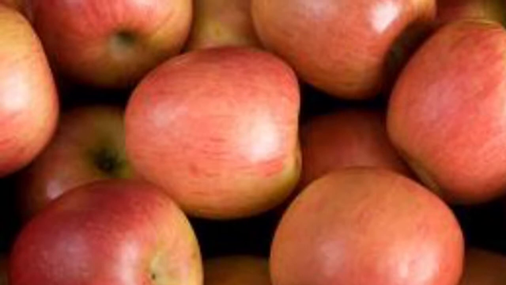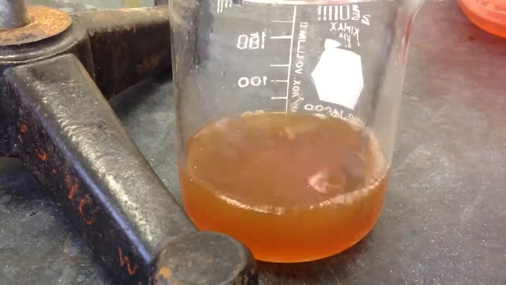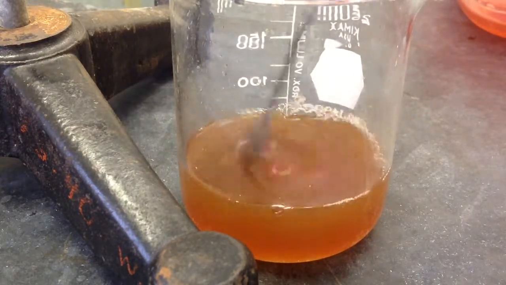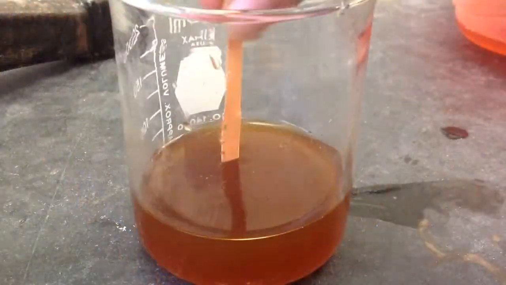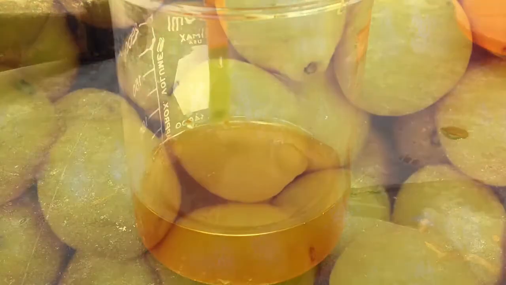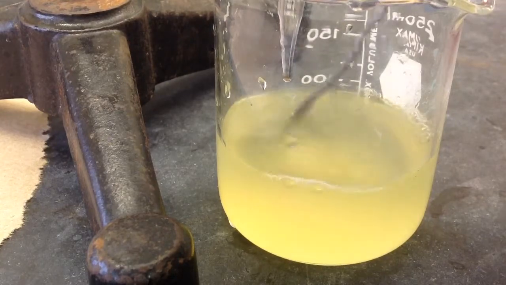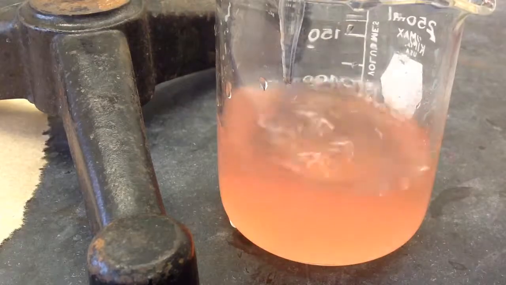My first test was with apple juice. It took 2.5 milliliters of NaOH to reach the equivalence point of about 8.5. This test proved that apple juice was the least acidic out of the three juices. My second test was with lemon juice. It took 22.7 milliliters of NaOH to reach the equivalence point, much more than apple juice. The pH then read to about 9 using the pH strip.